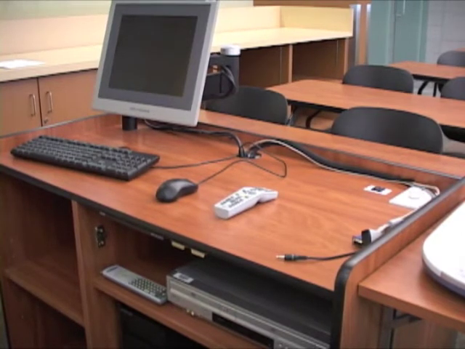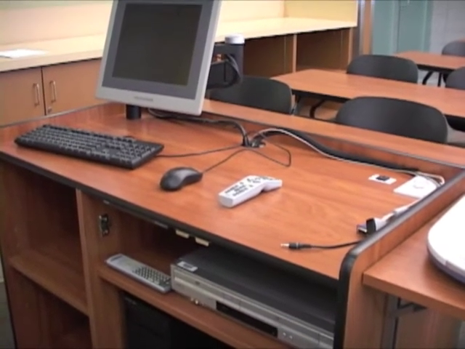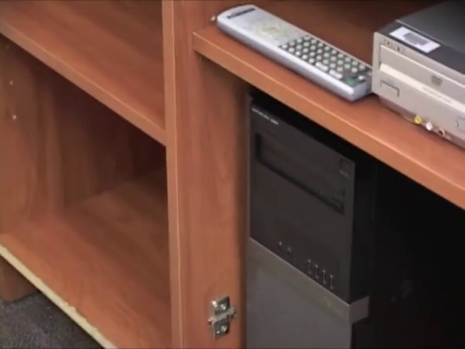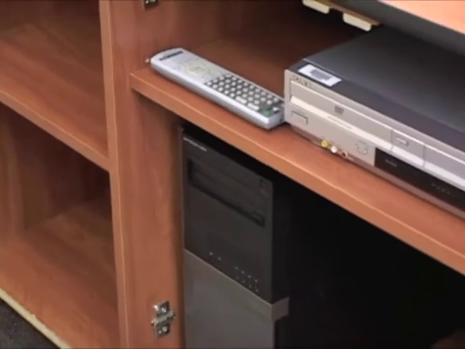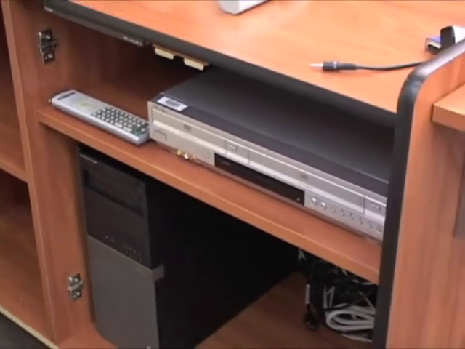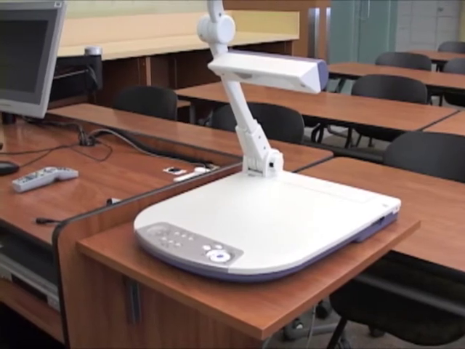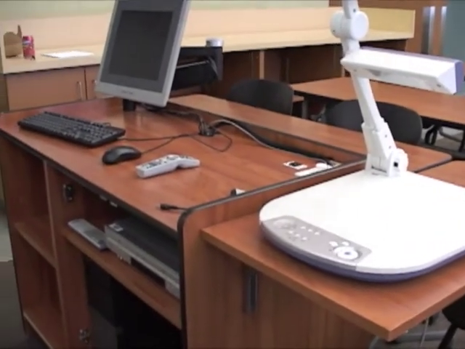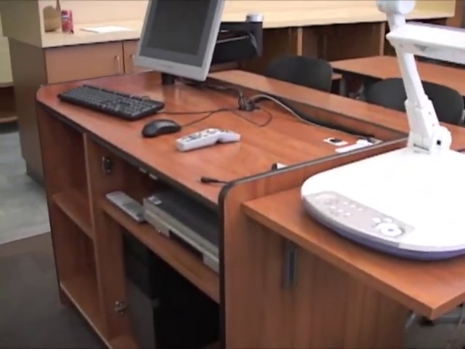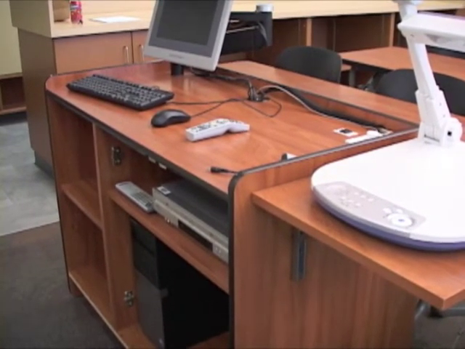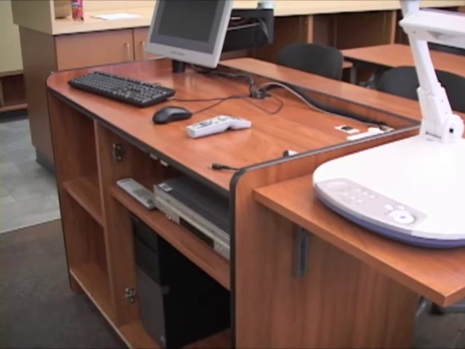This is a smart cabinet. It contains a desktop computer, DVD VHS player, and ELMO visualizer. We will go over each of these items in detail and turn each of them on to see how they work in conjunction with the VPU, otherwise known as Video Projection Unit.